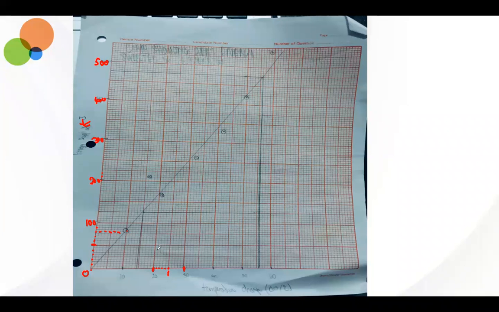Right? So 21 will be here. You will match it up to 168. What is in the middle of 100 and 200? 150. So 150 would fall in here.